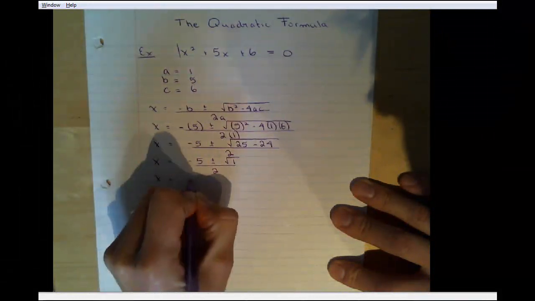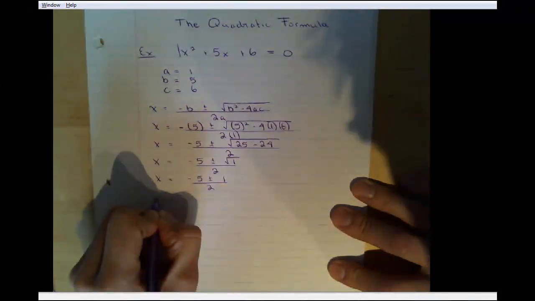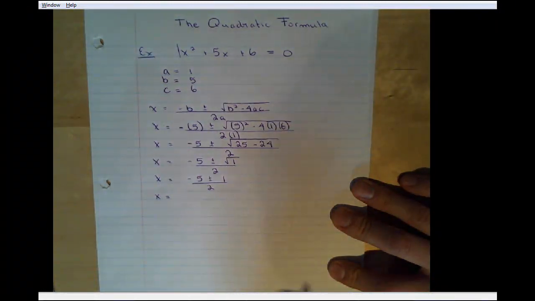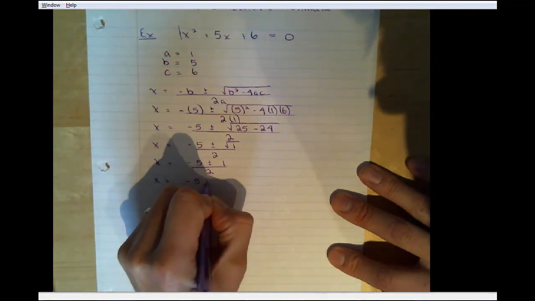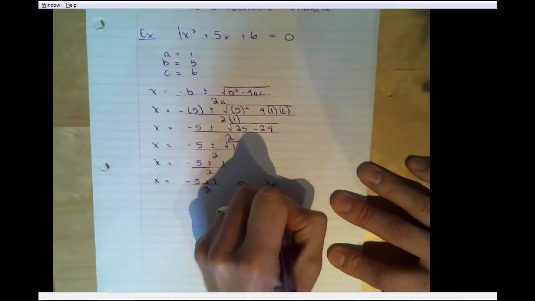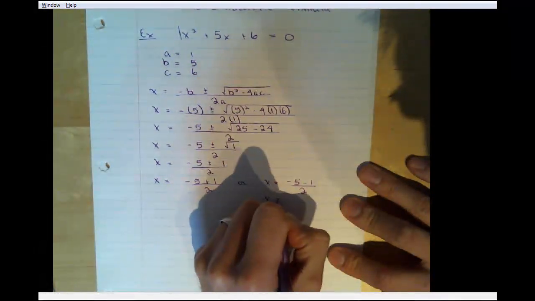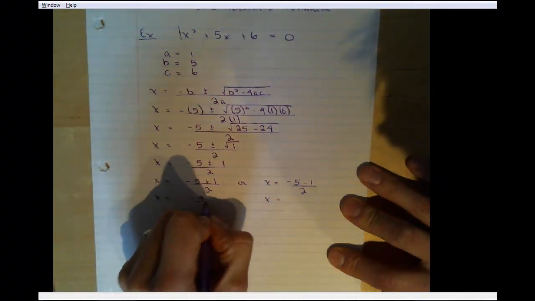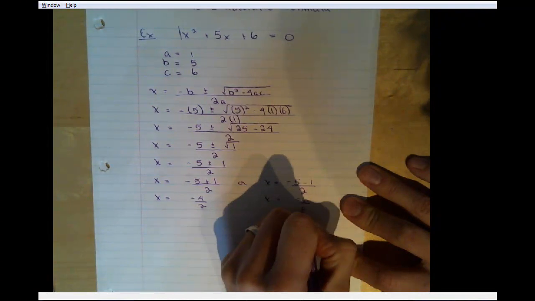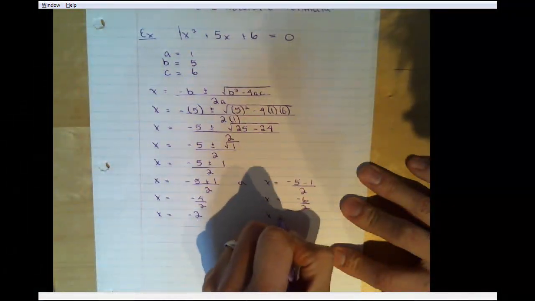Minus 5 plus or minus 1 over 2. And then here we're going to break it into the two parts. Okay, so it's minus 5 plus 1 over 2, or okay, so that's minus 4 over 2, minus 6 over 2, and you should get that x is minus 2, x is minus 3.